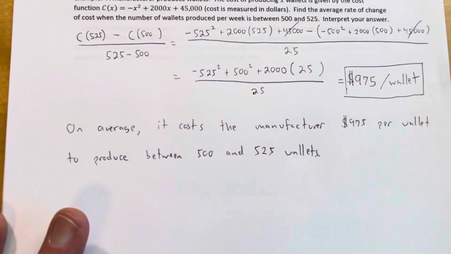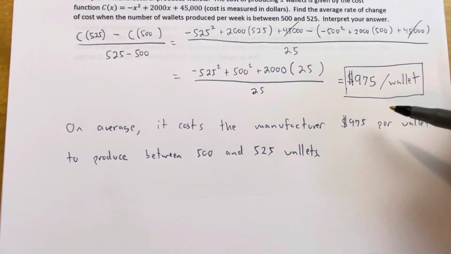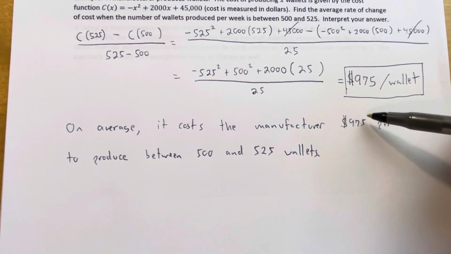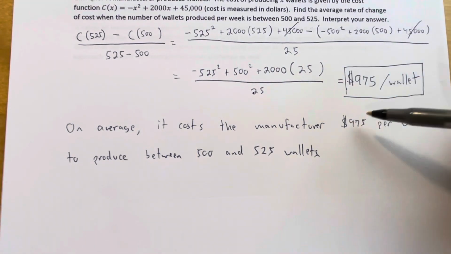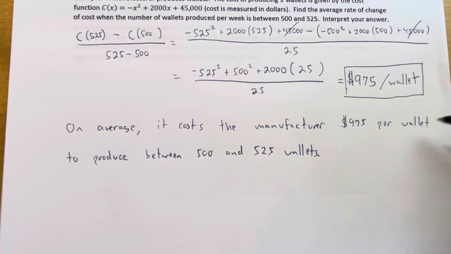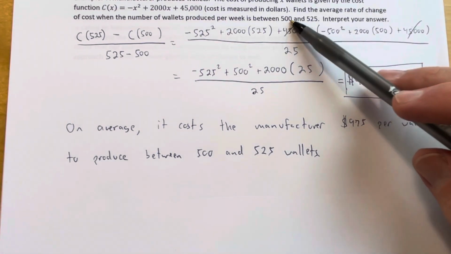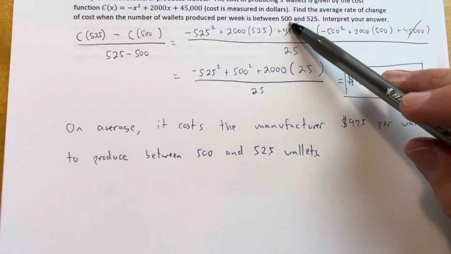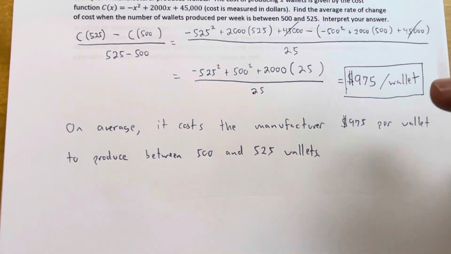Okay, something like that, but that's how we're interpreting this. It's not a total of $975 for all of these wallets. It's $975 per wallet for each of these 25 wallets that are produced in this interval right here. Okay. All right.